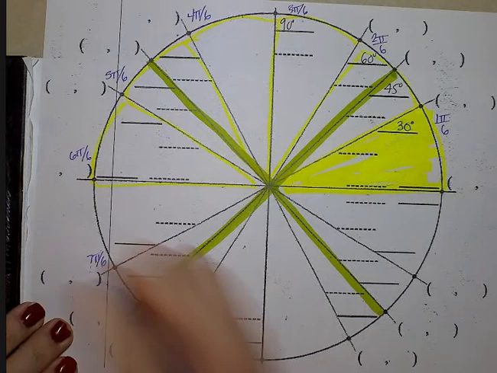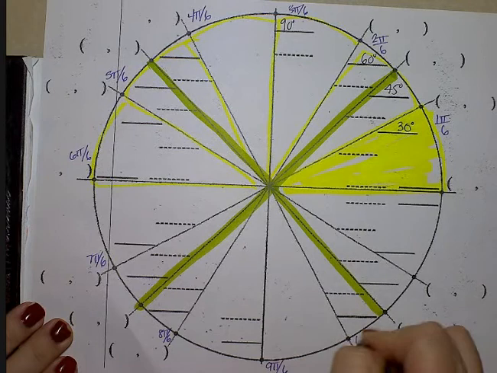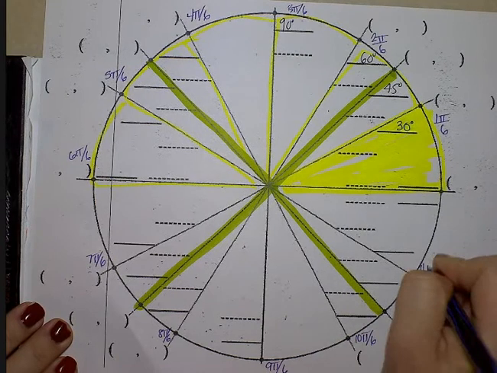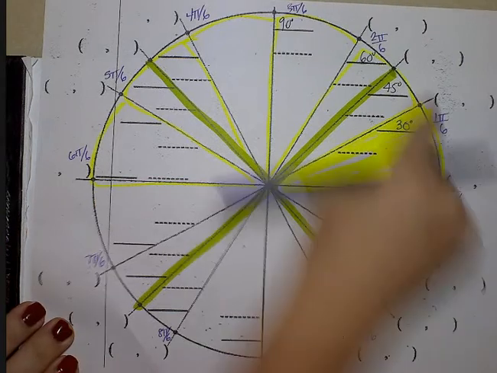7 pi over 6, 8 pi over 6, 9 pi over 6, 10 pi over 6, 11 pi over 6, and 12 pi over 6. That ends one revolution around the circle.